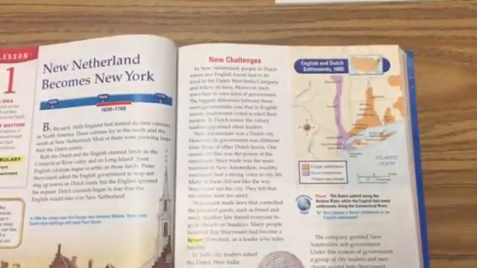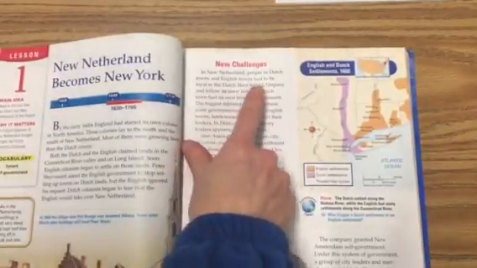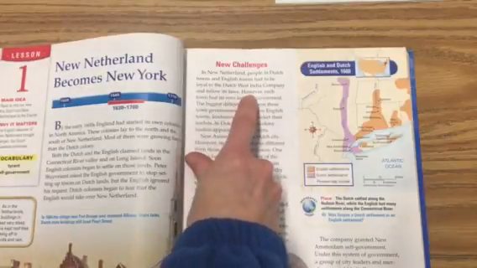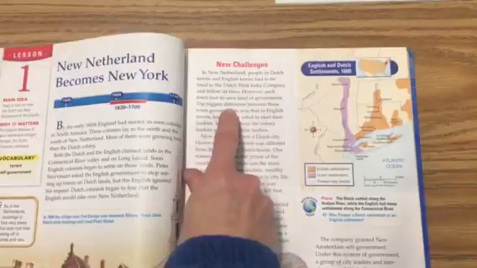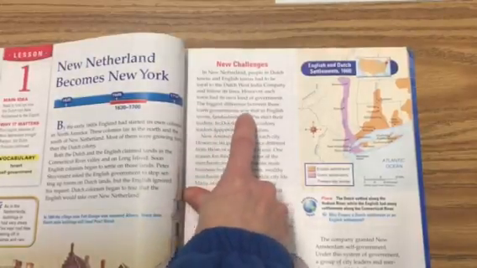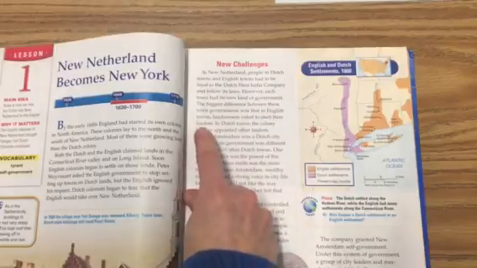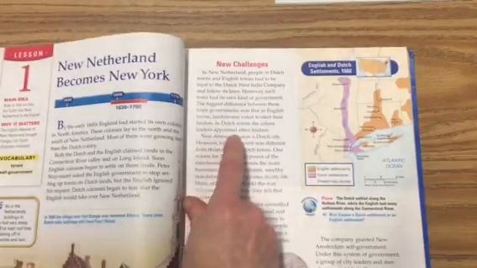New challenges. In New Netherland, people in Dutch towns and English towns had to be loyal to the Dutch West India Company and follow its laws. However, each town had its own kind of government. The biggest difference between these town governments was that in English towns, landowners voted to elect their leaders. It's on the crossword. In Dutch towns, the colony leaders appointed other leaders.